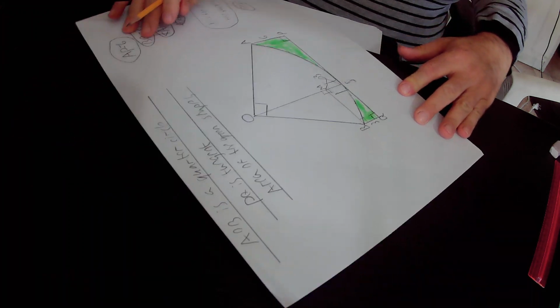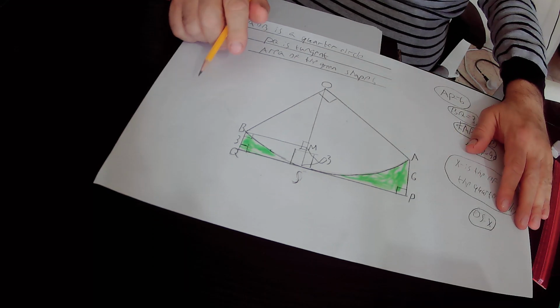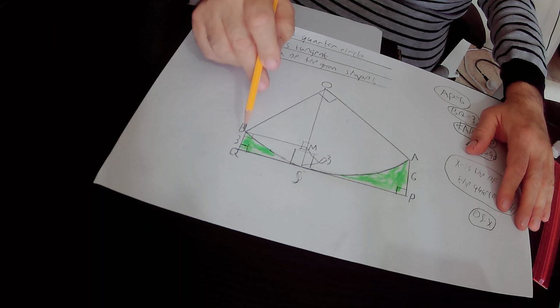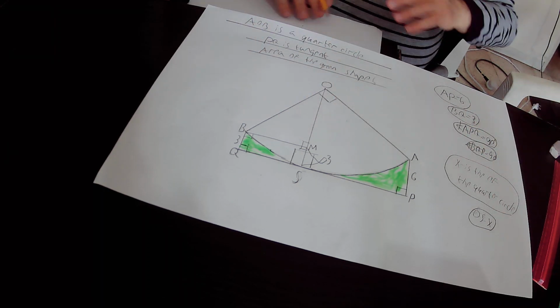We also have the rule that the opposite sides of a rectangle are parallel to each other. So I write it down.